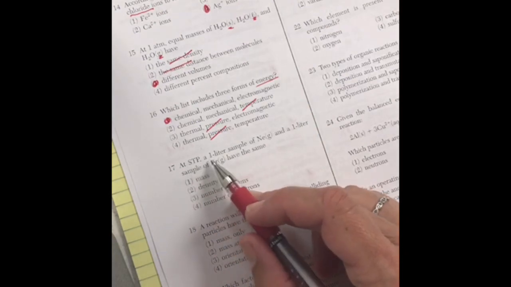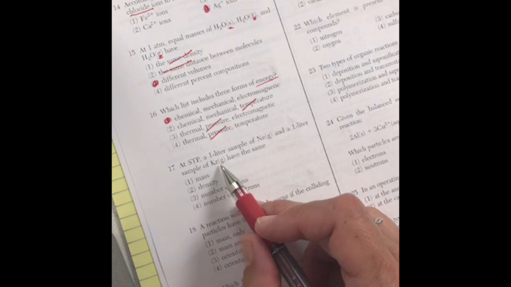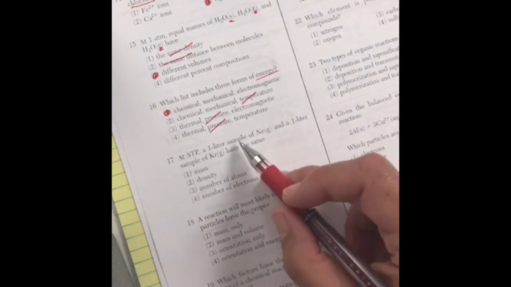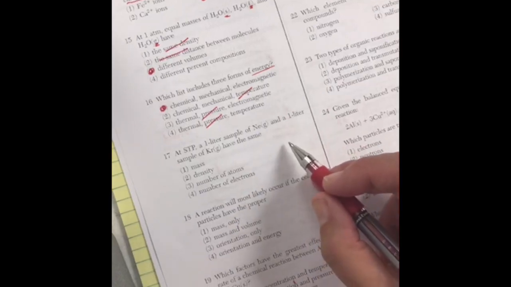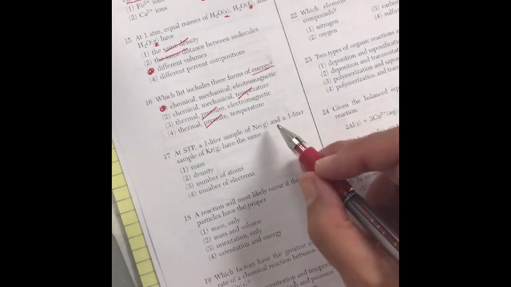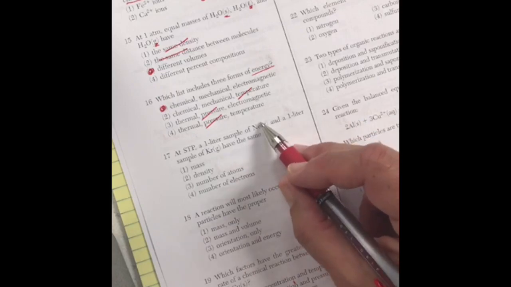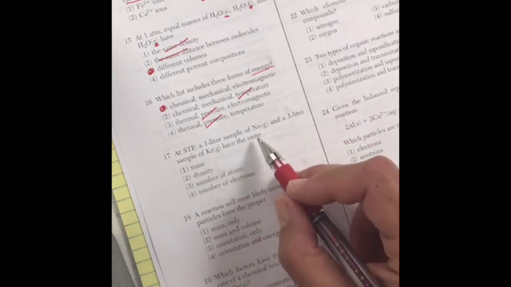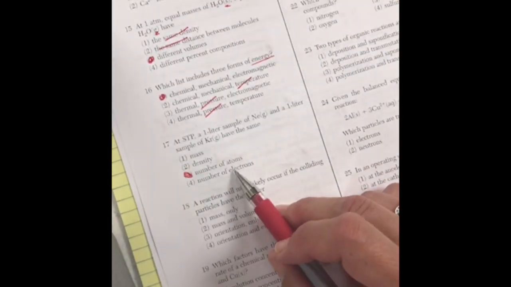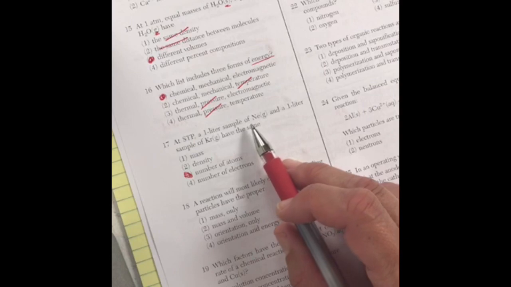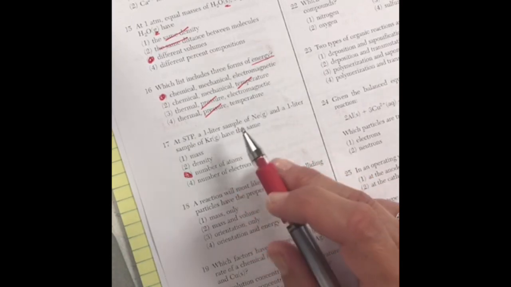At STP, a 1 liter sample of neon and a 1 liter sample of Kr have the same. So if I have 1 liter of each, that means that I have the same number of molecules. So if I have the same number of molecules, neon is 1 atom per molecule and Kr is 1 atom per molecule. So I'd have the same number of atoms. They don't have the same number of electrons because they don't have the same atomic number. So that wouldn't be the same. And their mass and their density wouldn't be the same because they're 2 different elements.